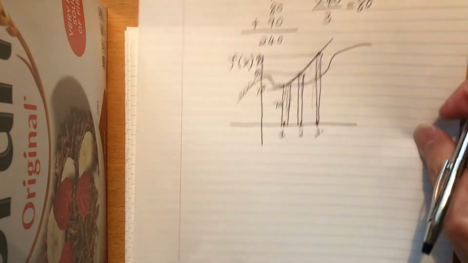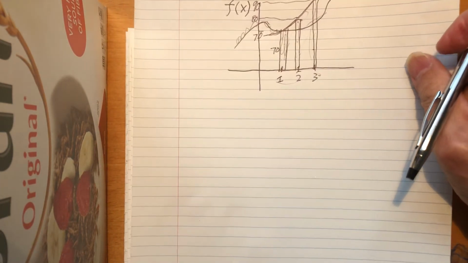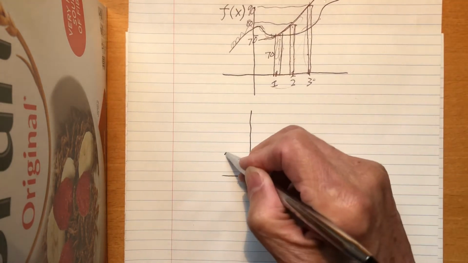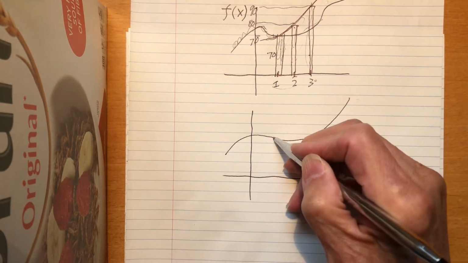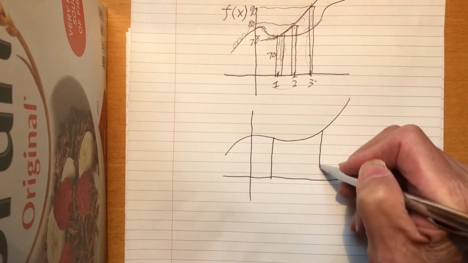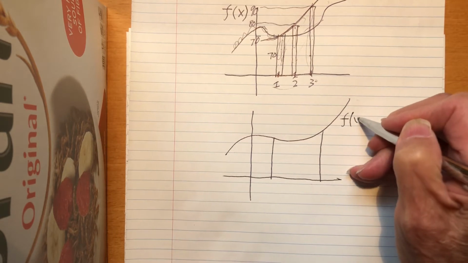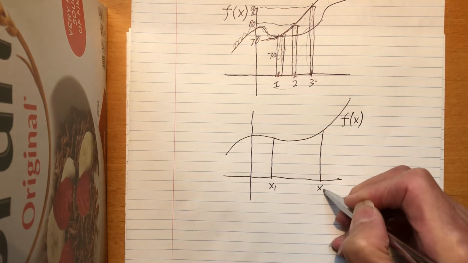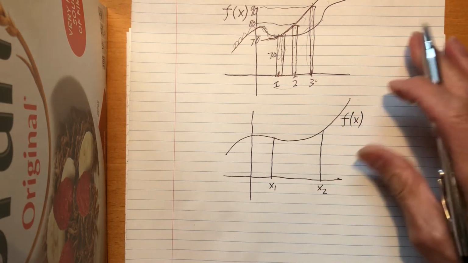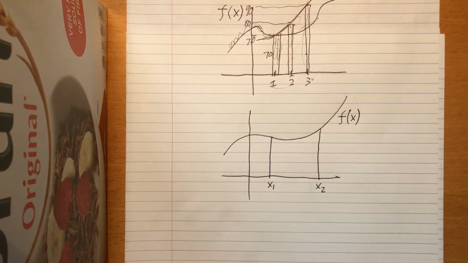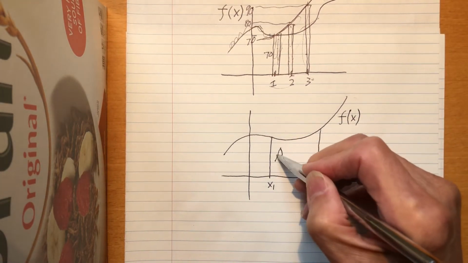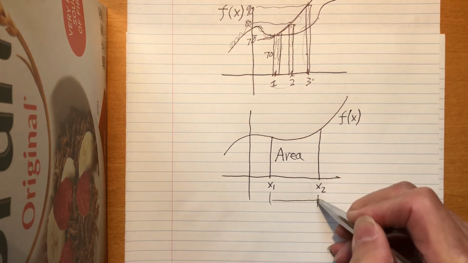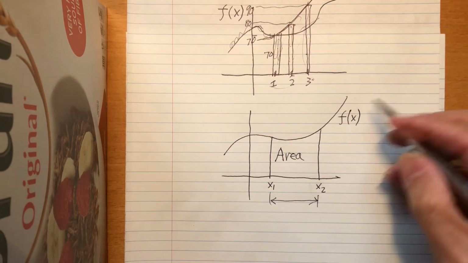So let's generalize the average value of a function. So now I can draw a function like that. What is the average value of this function on an interval x1 to x2? So the definition of average value is the area of this divided by the interval.